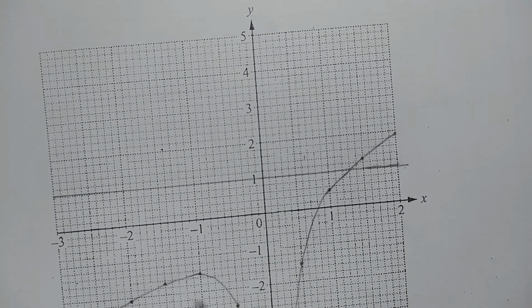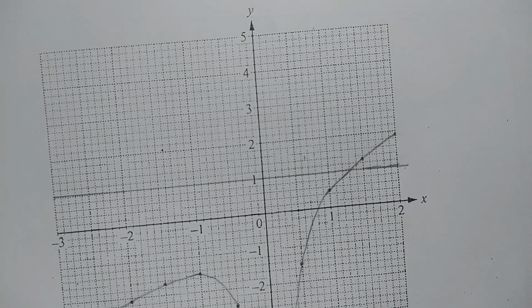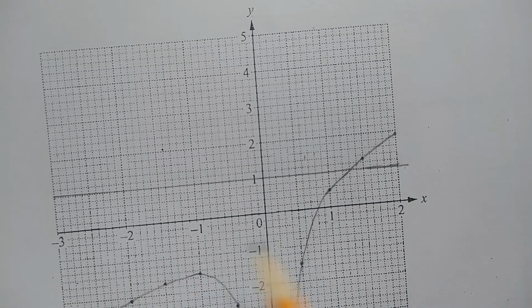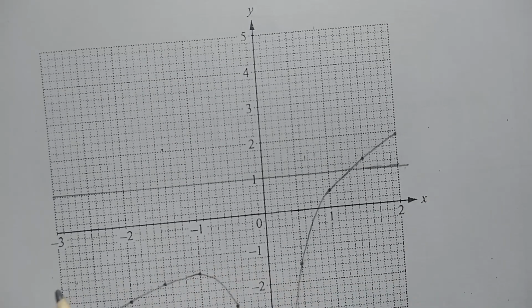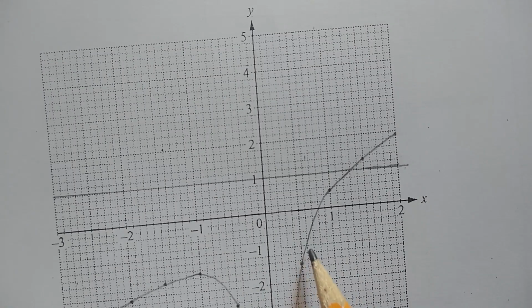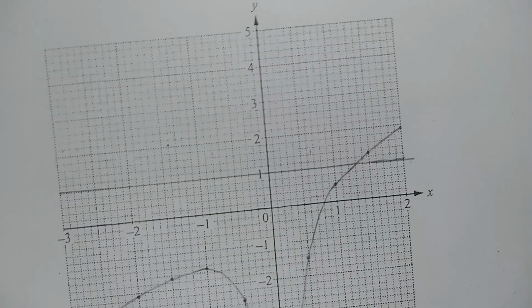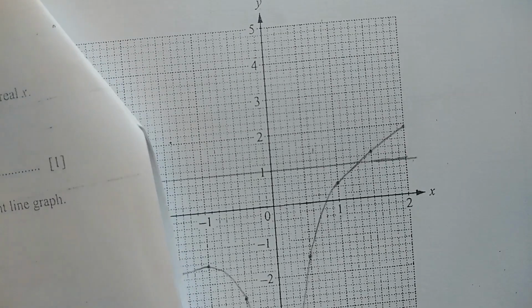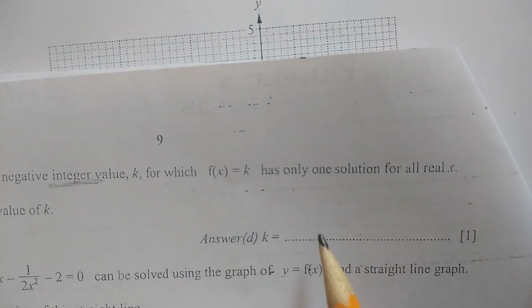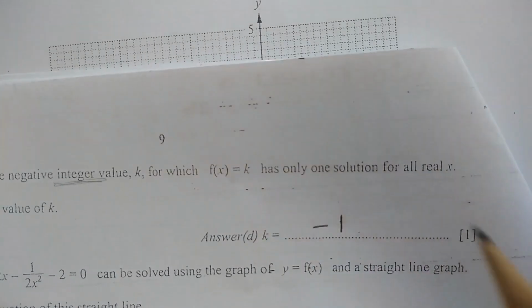If we cross here, it's a negative integer, but we have 3 solutions. You can see that we have 1, 2, 3. This one, you're supposed to have 1. If you make a line, make sure that you have one solution. If we make y equals -1, you can see that we have one solution, and -1 is negative. So it's a negative integer. So our k is equal to -1.